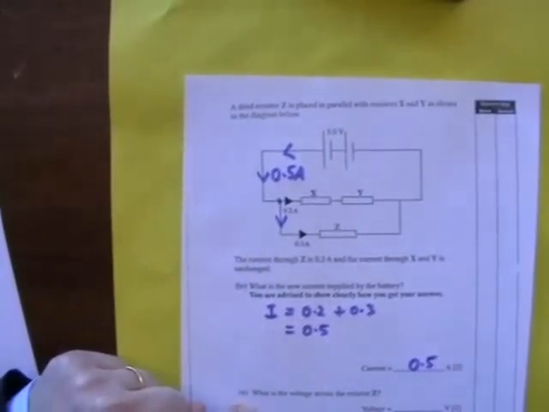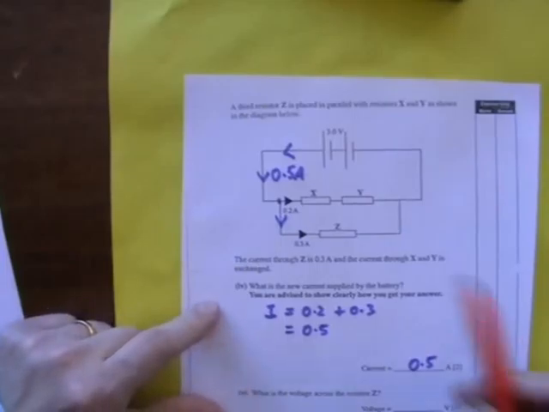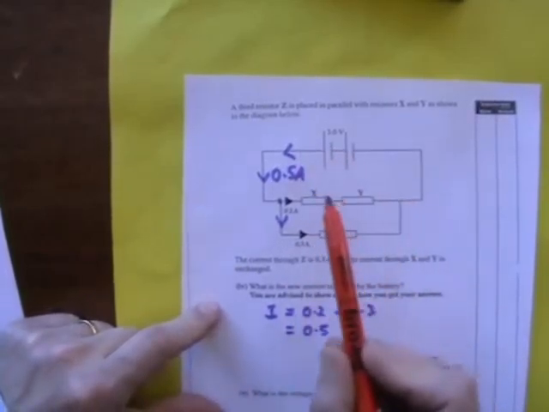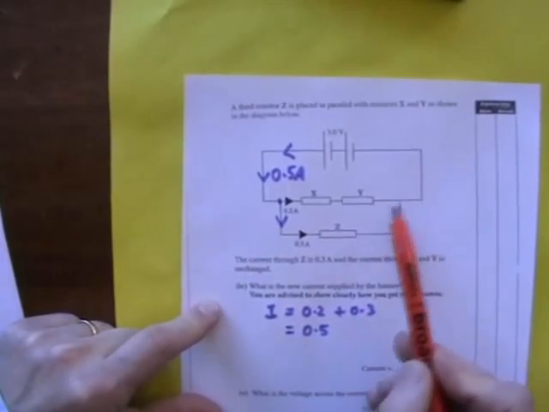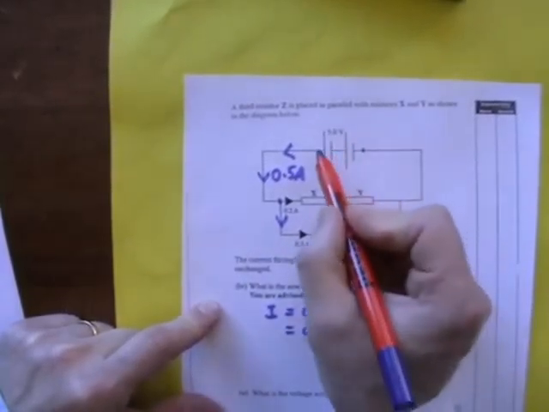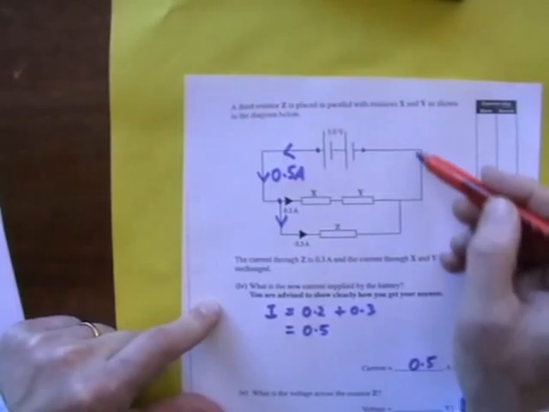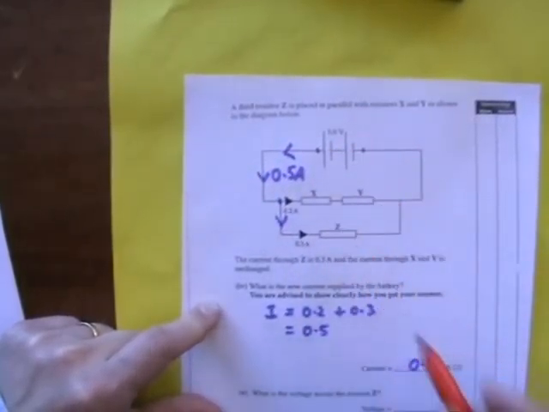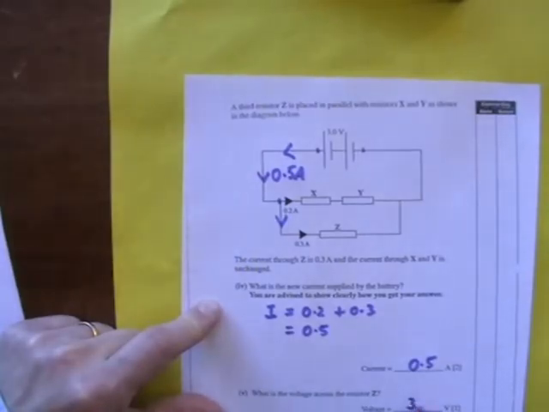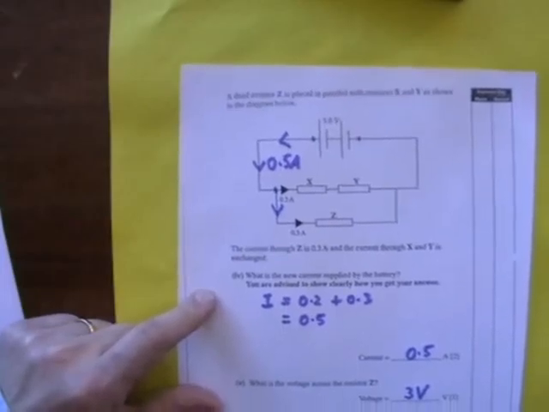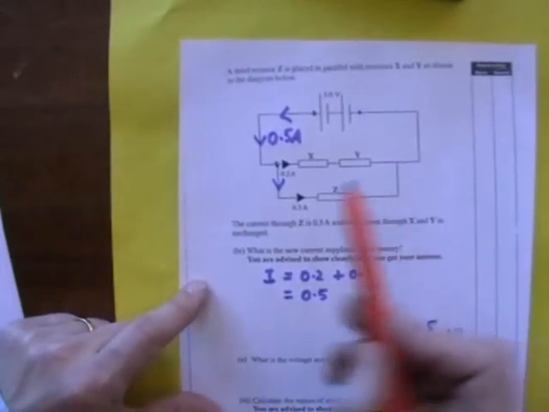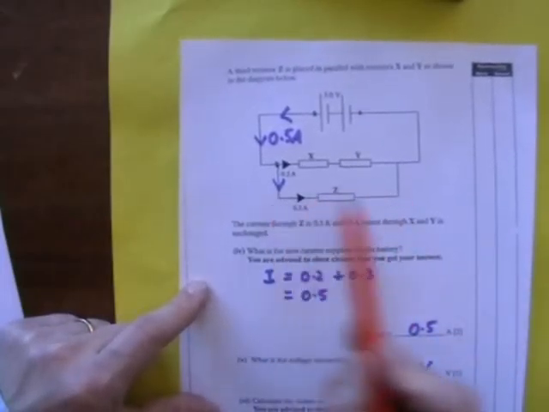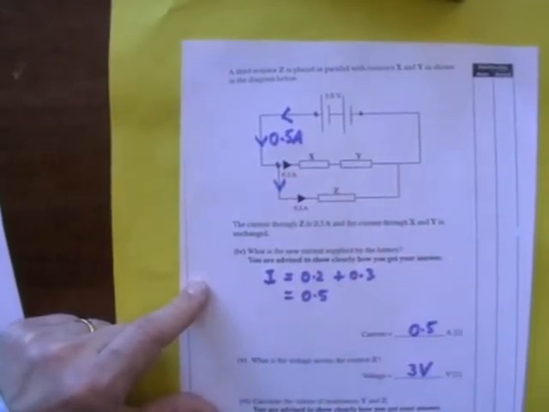What is the voltage across the resistor Z? Well, resistor Z is connected in parallel with X and Y, and it's connected back to both ends of the battery. If we trace back from this side, we come back to here. If we trace back from here, we come back to this side of the battery. So Z will also have 3 volts. There's no calculation to show there. That should just be fairly obvious that we have 3 volts across Z, because that has 3 volts and this is 3 volts.